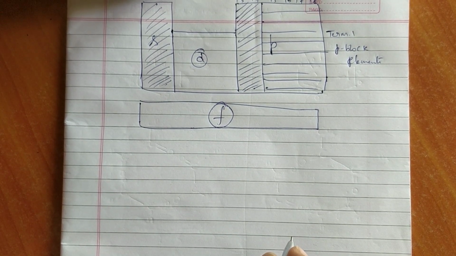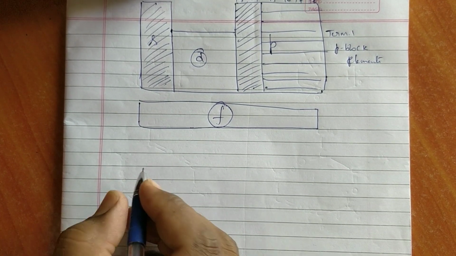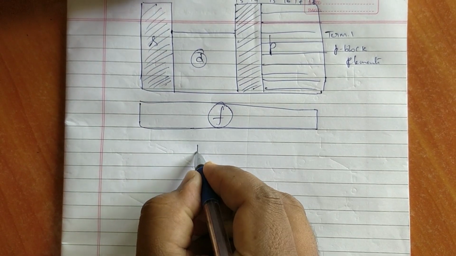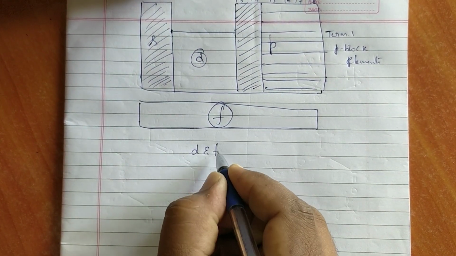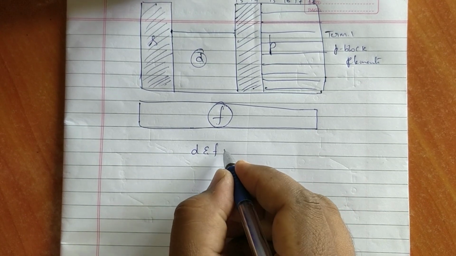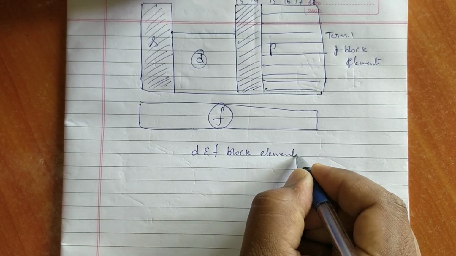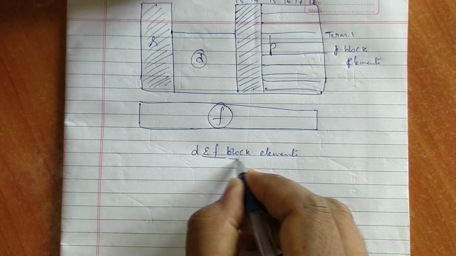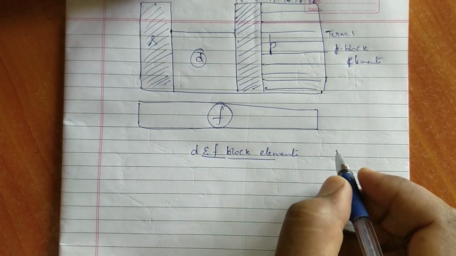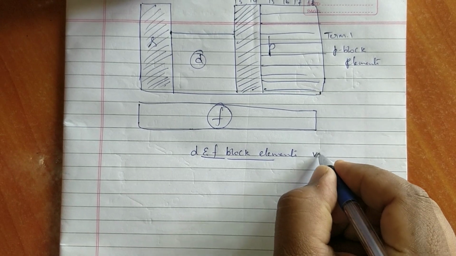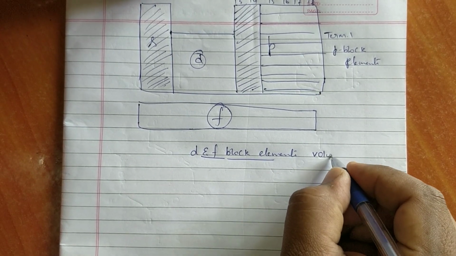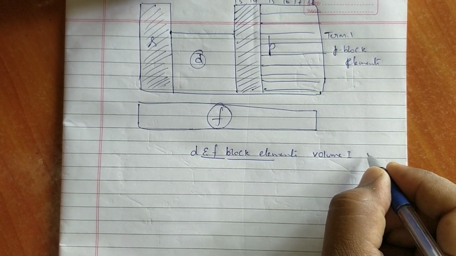I hope you understood the name of our concept, the name of our chapter. That is, we are going to discuss the remaining part of the periodic table, D and F block elements. D and F block elements belong to volume 1, chapter 8.